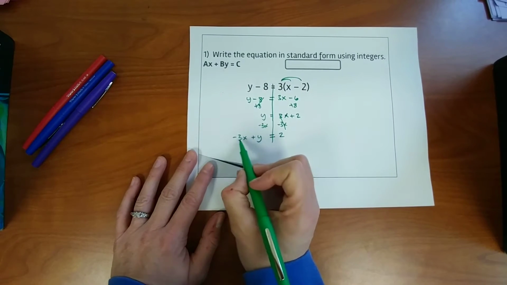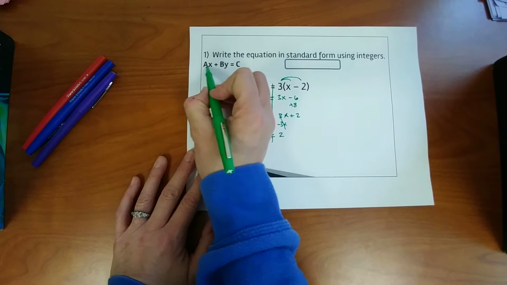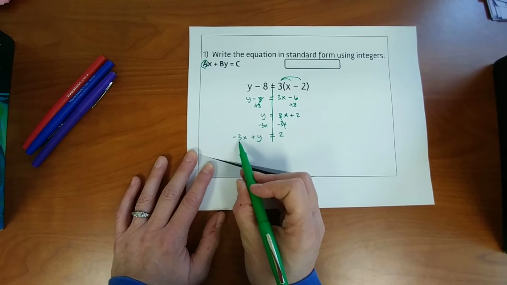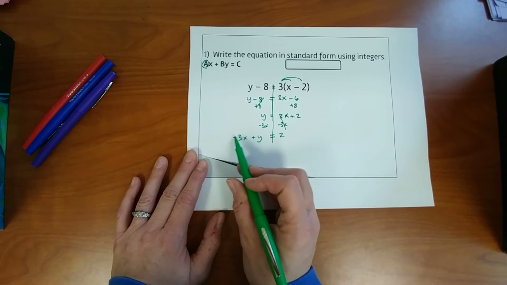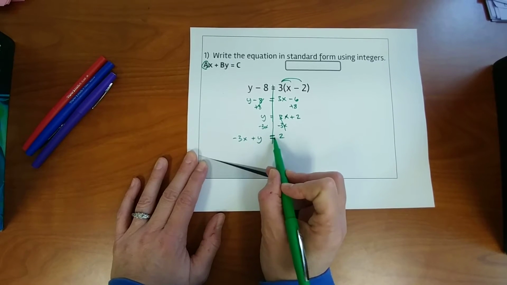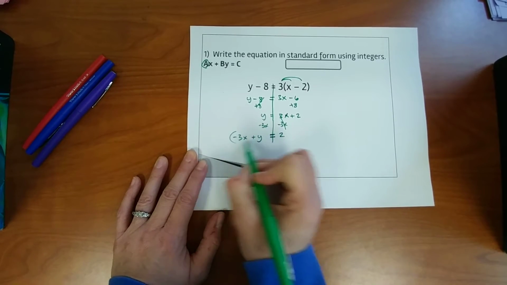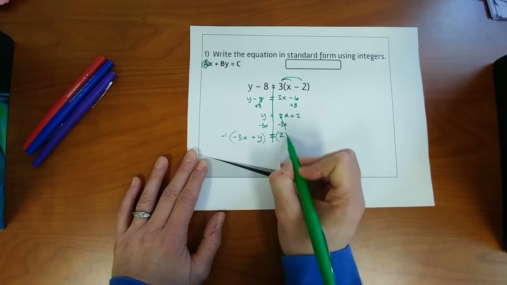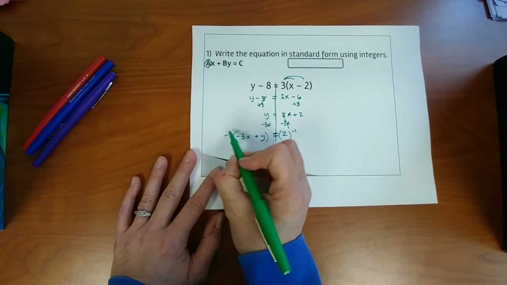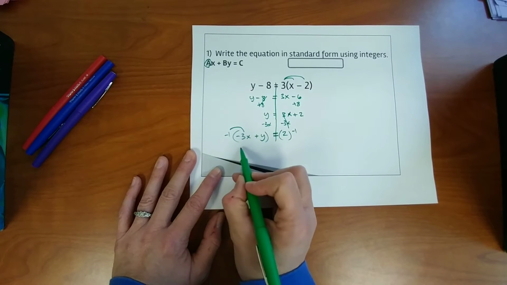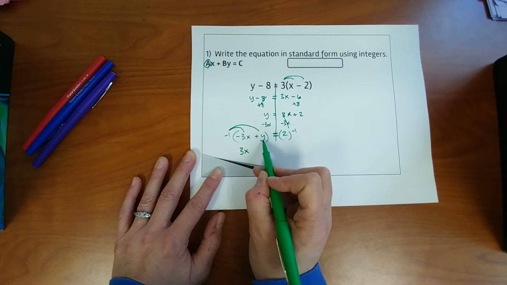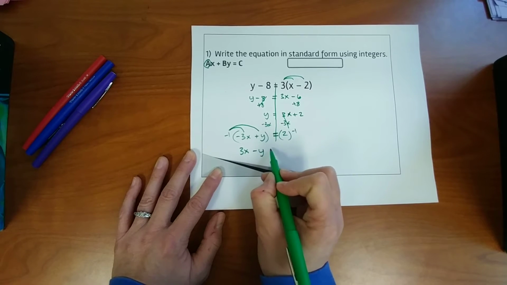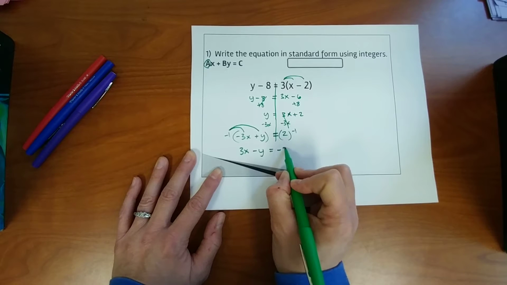Now if you notice here, this first term, this a term, is a negative, and we can't have it be a negative. I want this negative 3 to be a positive 3. In order to do that, I could multiply it by negative 1. But again, because this is an equation, I have to do the same thing to both sides. So if I multiply this entire side by negative 1, I have to multiply this entire side by negative 1 also. Now this is going to become a positive 3x, but I also have to multiply the y by negative 1. Think distributive property. So negative y, and then over here, multiply the 2 by negative 1, and there I have it.